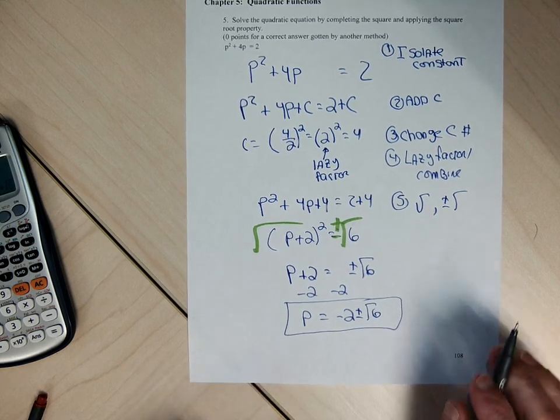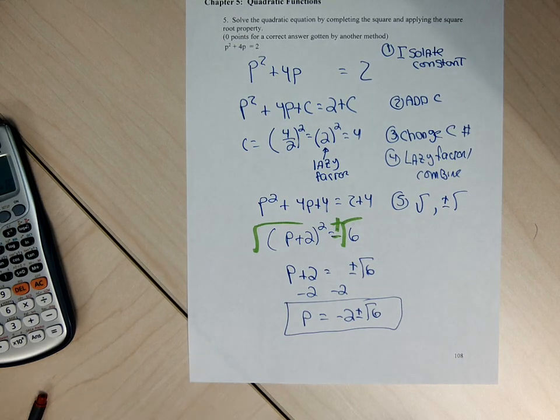That's not necessary to check. The very next problem is the one that I need to check. The only problem on the test where I need to check.